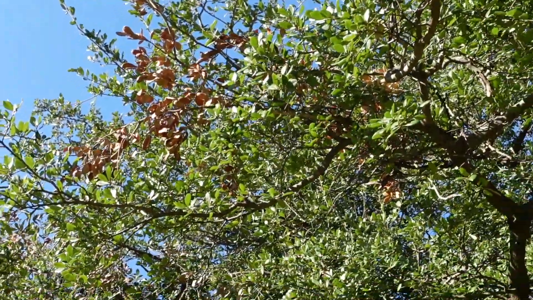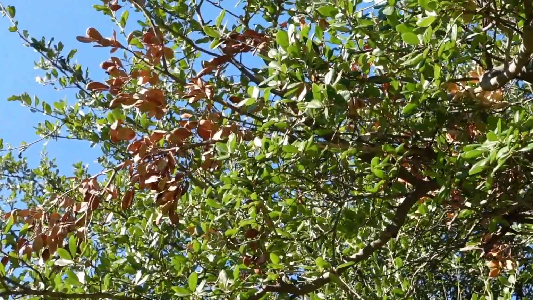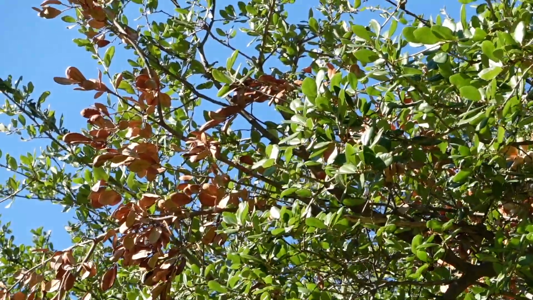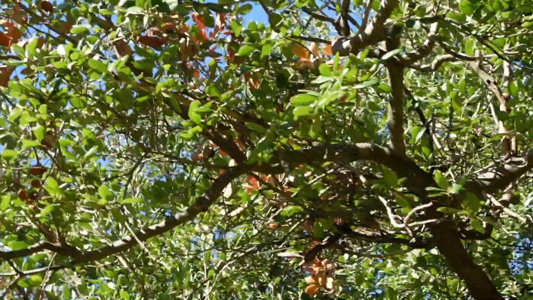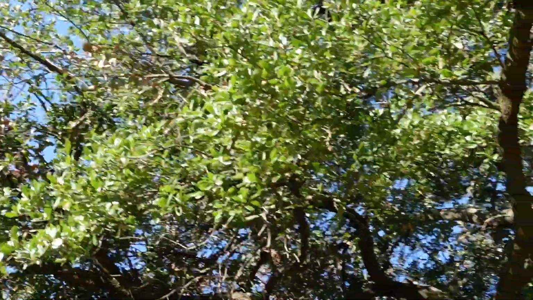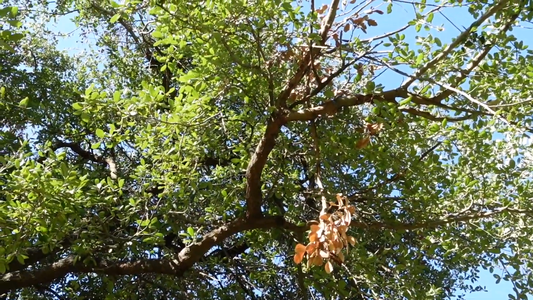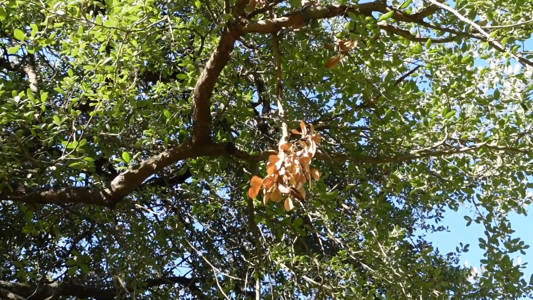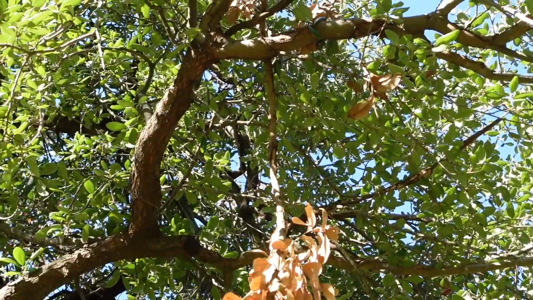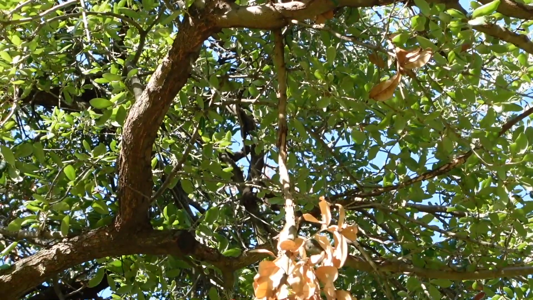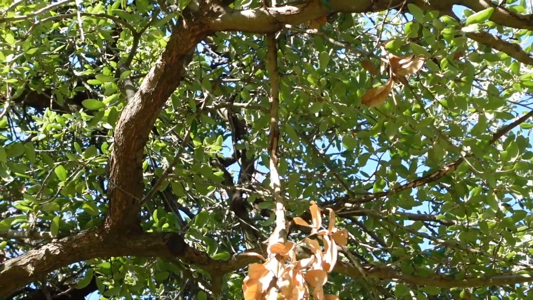Right in there. We got squirrel damage. Looks like we had some high winds. And here we go. We've got a little tiny hanger right there, as well as some squirrel damage on it right in the middle of the branch.